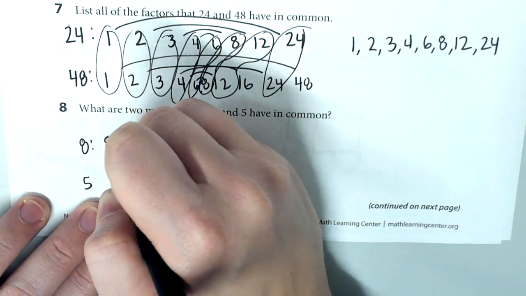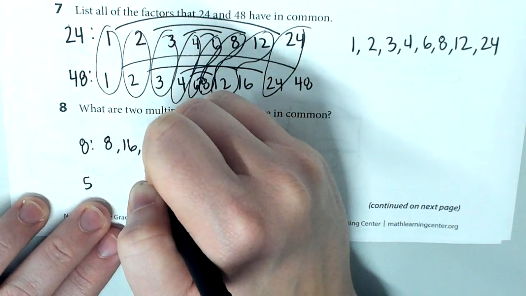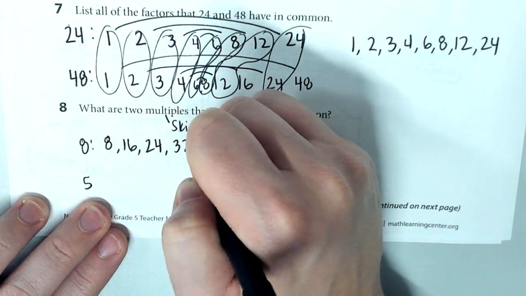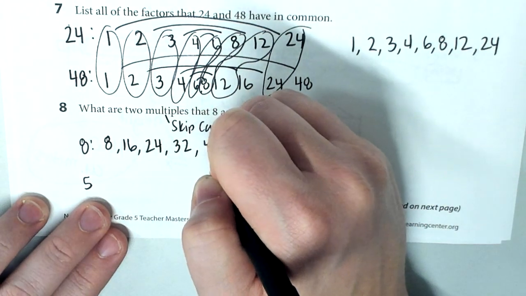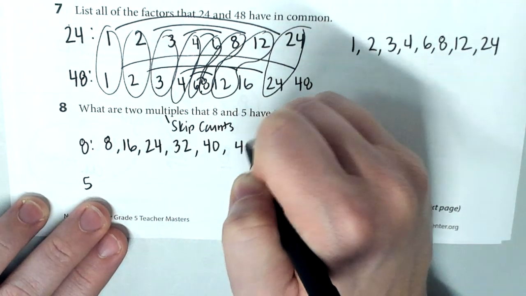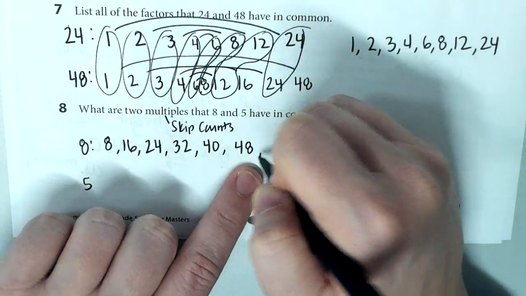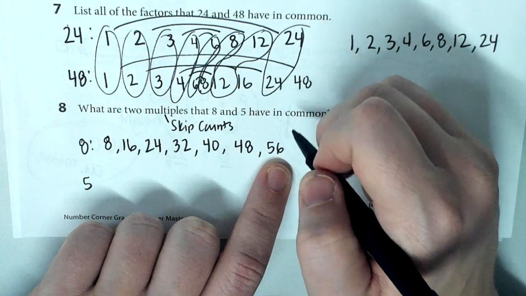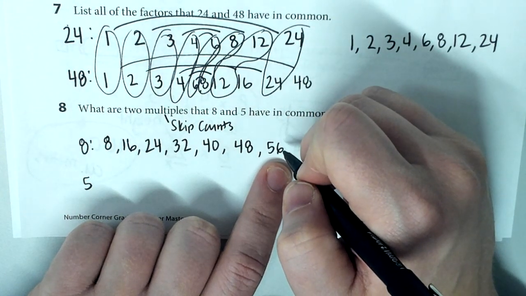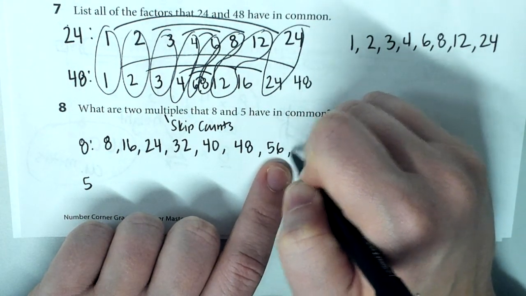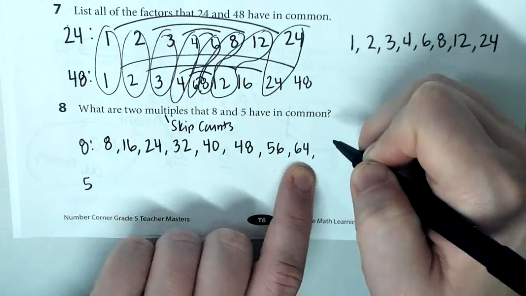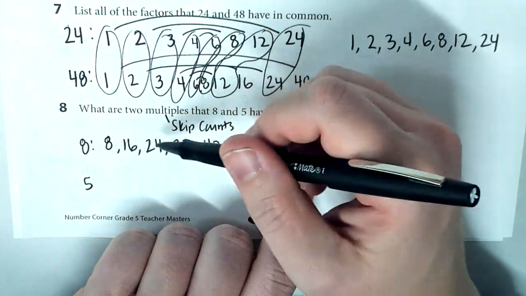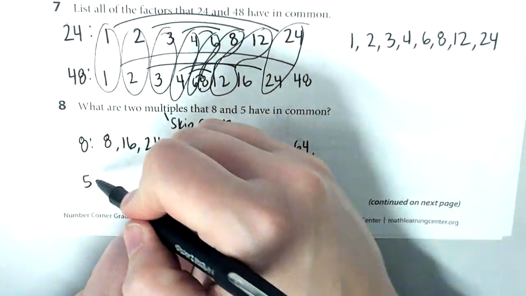So we have 8, 16, 24, 32, 40, 48, 56, 64. I'm going to keep going until I know that I have them in common with a 5.